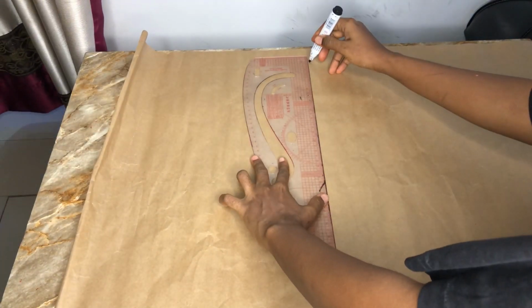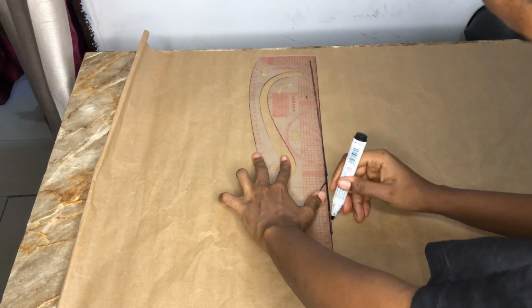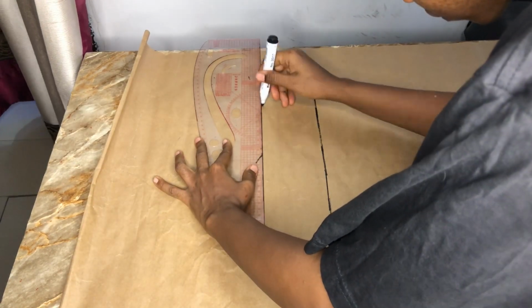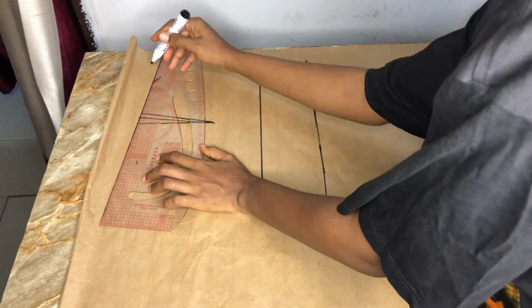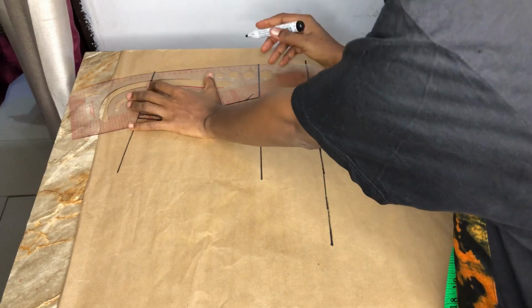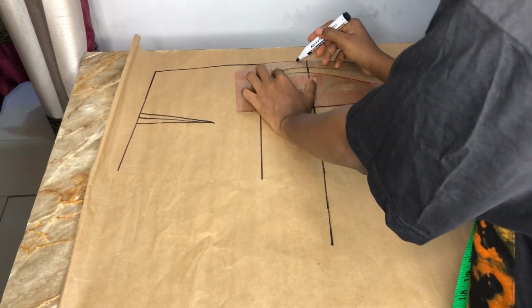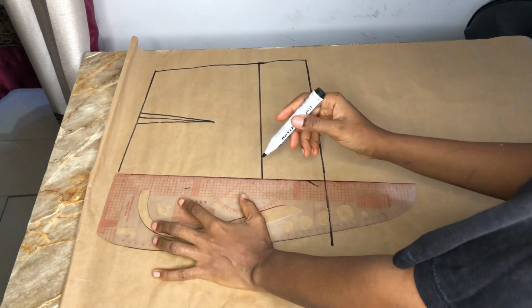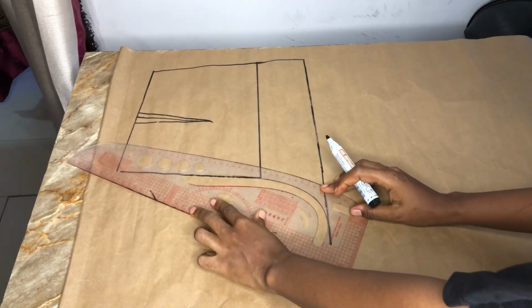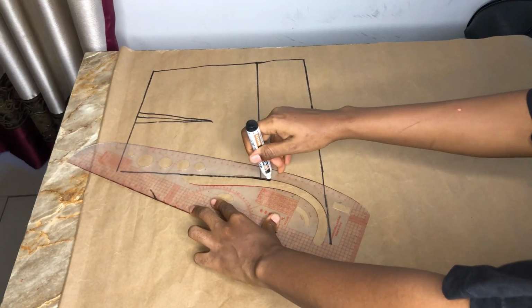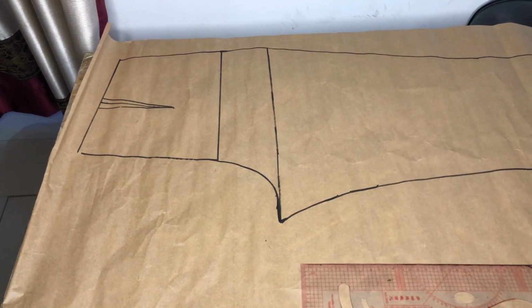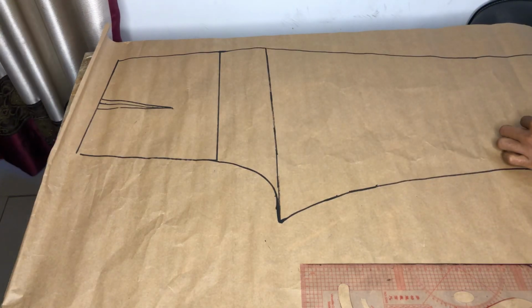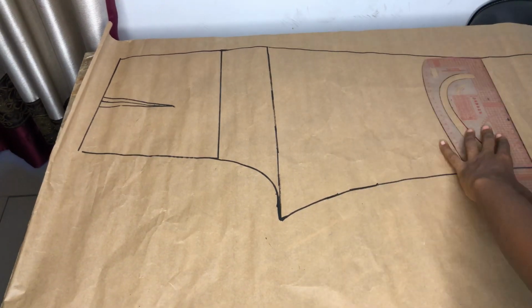Once you remove it, I wish I could zoom the camera, but I can see all the lines that I traced. The next thing I'll do is use my marker to connect all the lines. If you use a tracing wheel, it will be very easy for you to see the lines. I'm just connecting all my lines. Once I'm done, you will see the full back pattern. Then the next thing I did is to label all the lines. After labeling the lines, I'll go ahead and cut out my back pattern.